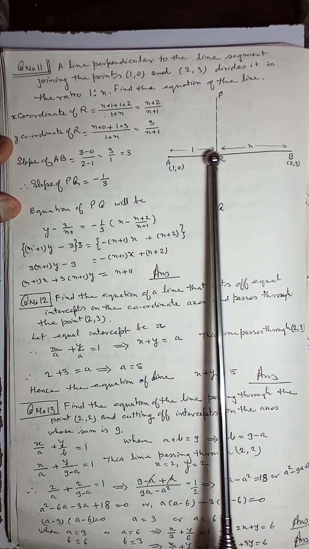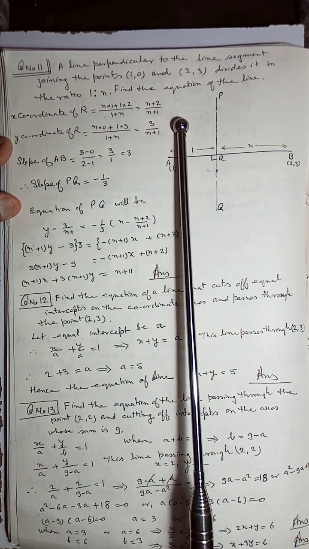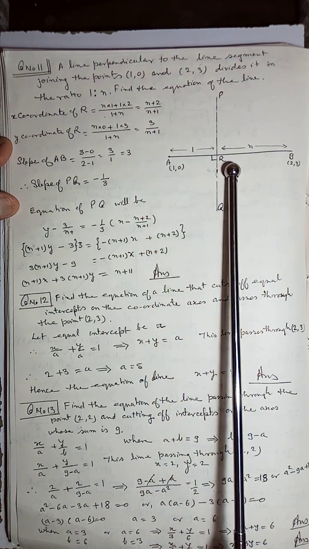These are the ratio. So n plus 2 divided by n plus 1. This will be the x coordinate of the point R.